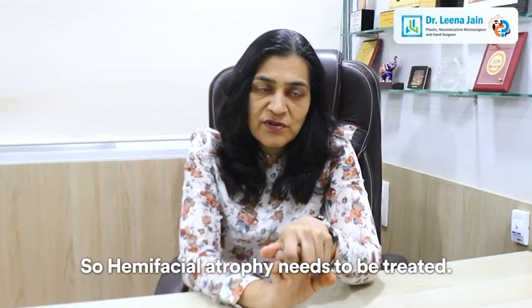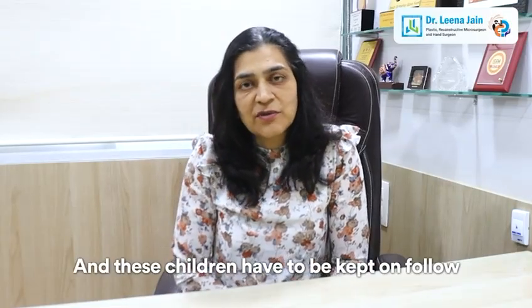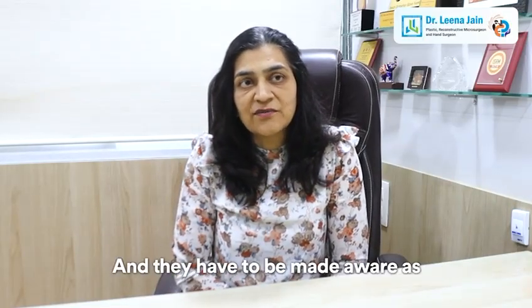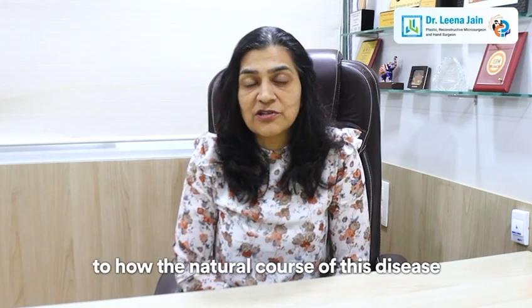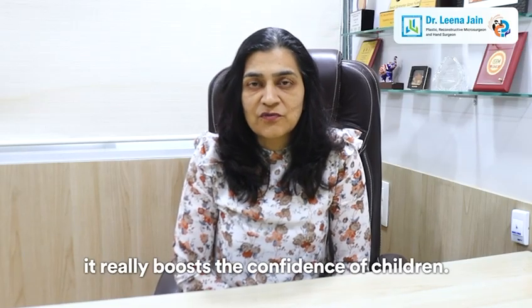So hemifacial atrophy needs to be treated. The timing of treatment will depend on the timing of presentation, and these children have to be kept on follow-up and they have to be made aware as to how the natural course of this disease is. But yes, it gives a very satisfactory result and it really boosts the confidence of children.